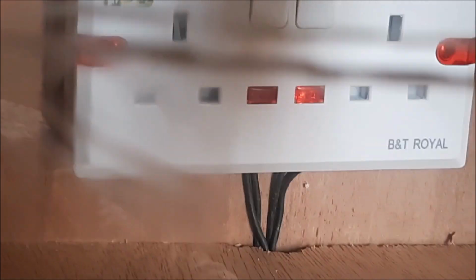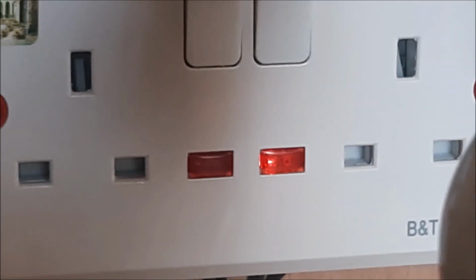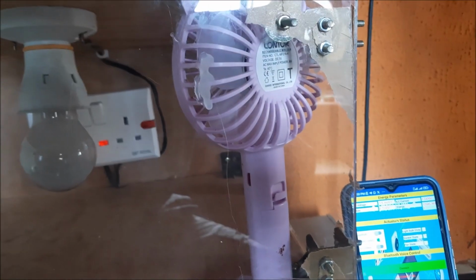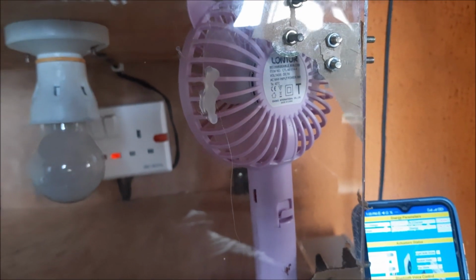That is the socket coming on at will when the user pushes the button on the app. So the project itself works on two modes: the user enabled mode and the auto mode, which is where it controls the appliances by itself.